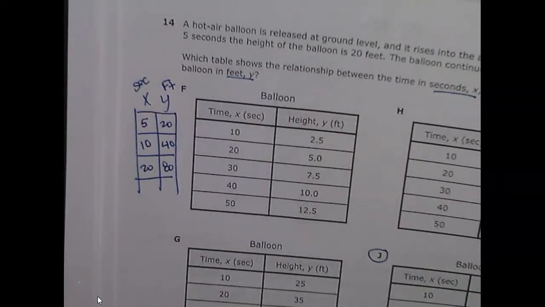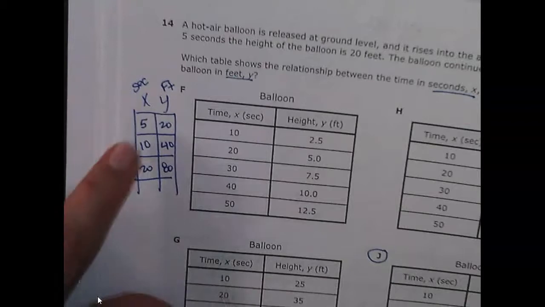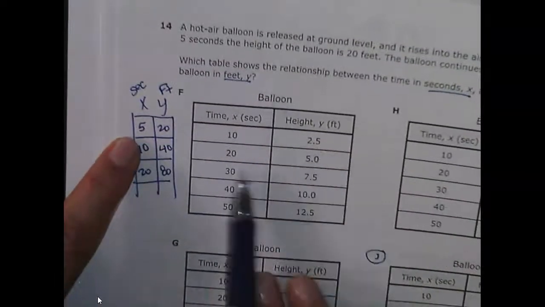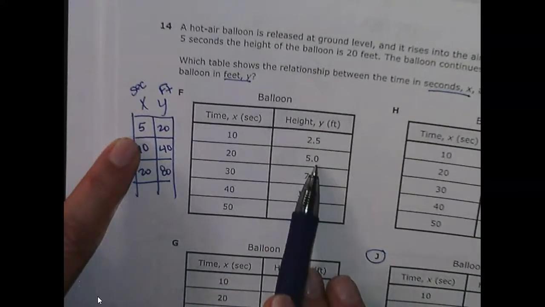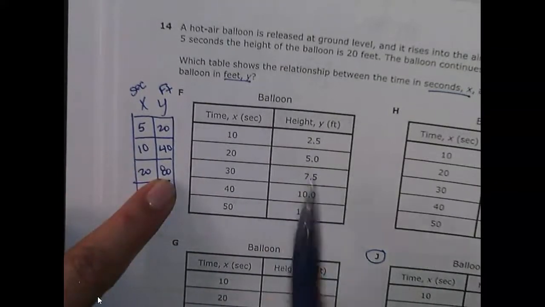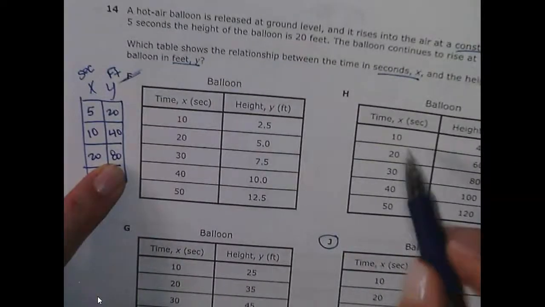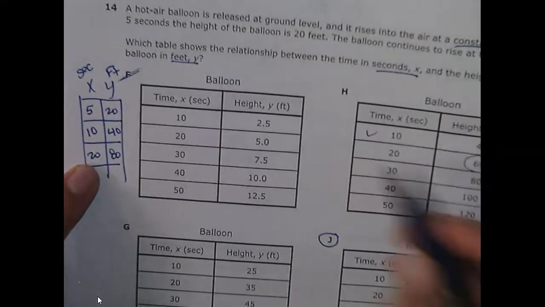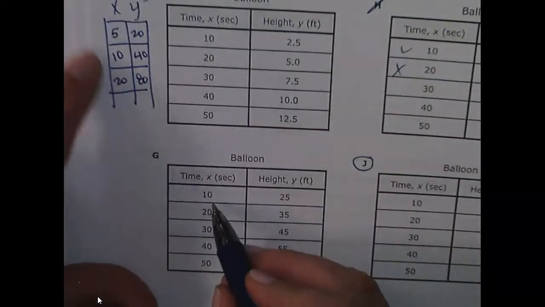Start matching this with your table. 5 should be 20, right? Well, if 10 is 2, here's your 20. 20 is at 5. No. 20 is at 80. No. 10 says 40. I'll take 10 as 40. My 20 says 80. That says 60. I don't like that one. H is out. What about G? 10 should be 40.